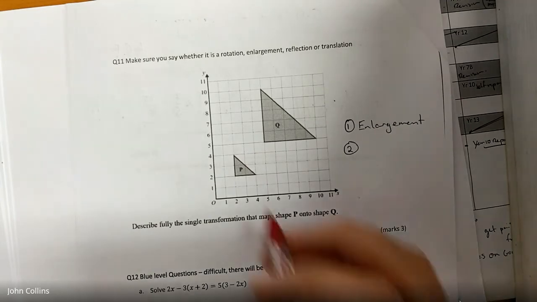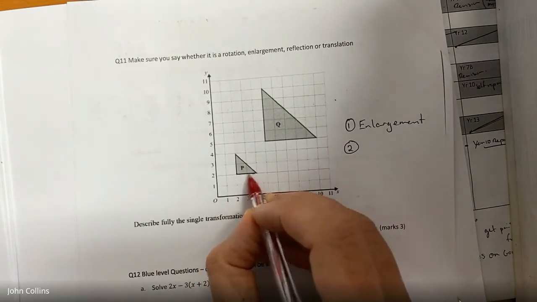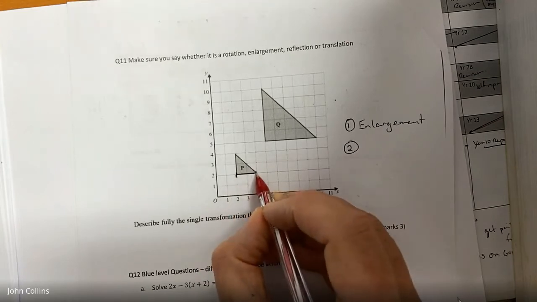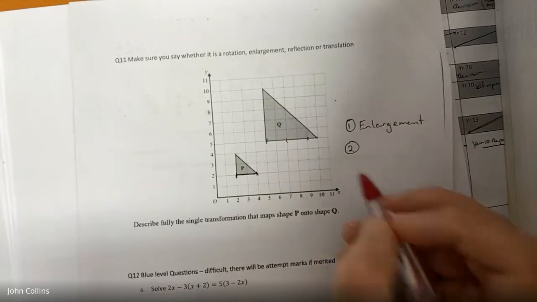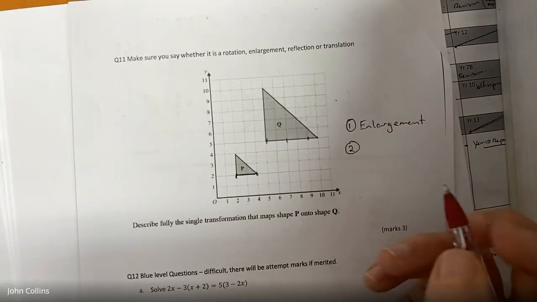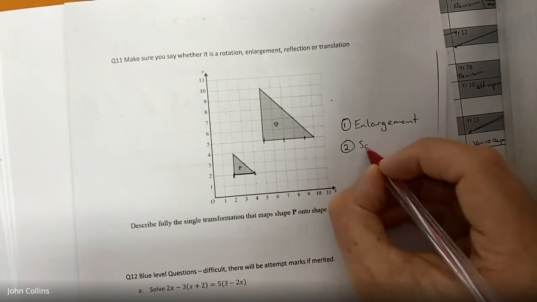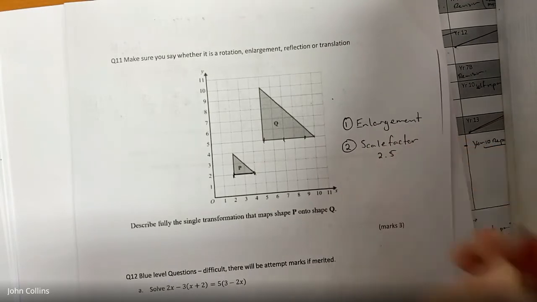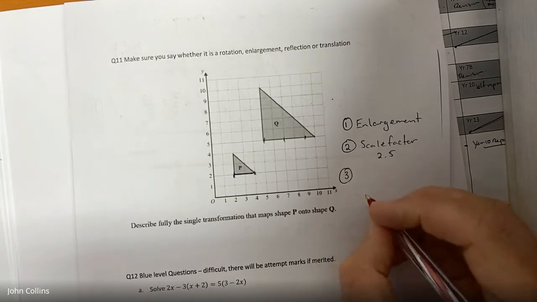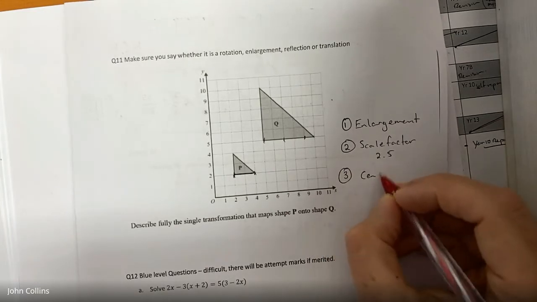So just pick a length. This one is 2 boxes. This one is 5 boxes. So to get from 2 to 5, I need to multiply by 2.5. So the scale factor is 2.5. The last bit of information I need is the center.